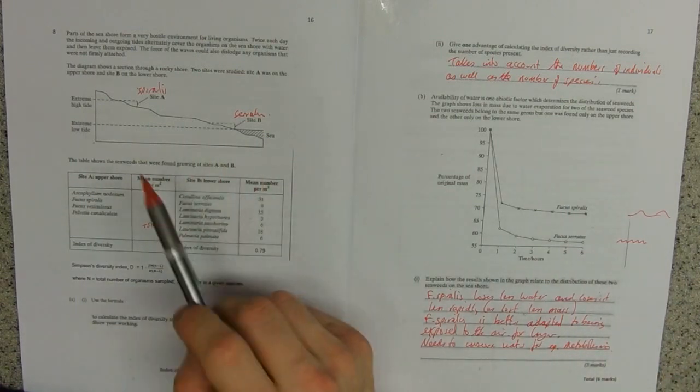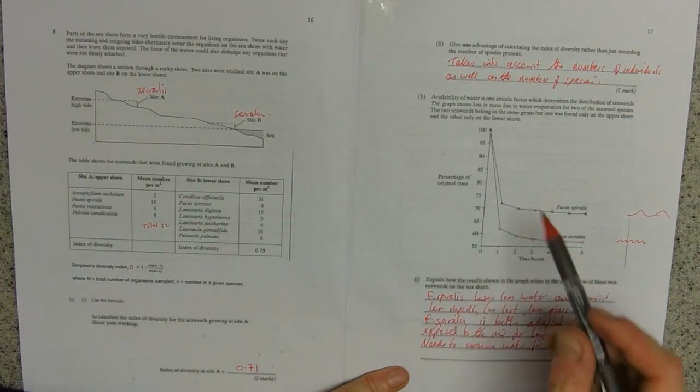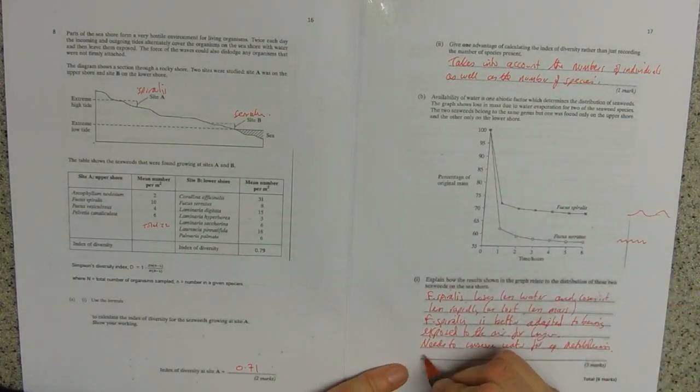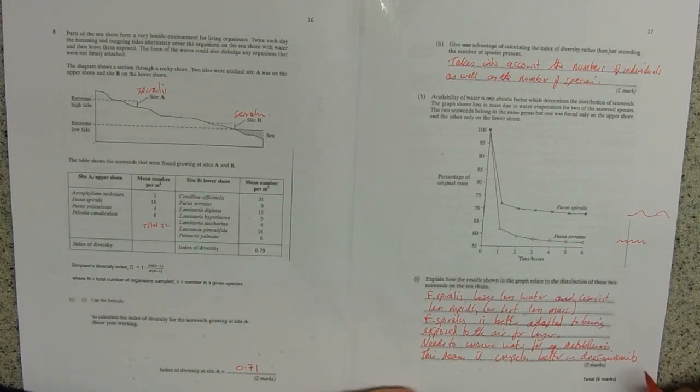Why can it be up there? Well, it can compete better up at the top if it can retain its water. So this means it competes better in drier environments because it's better adapted. There are a couple of other things you could say there, but that's probably enough there. And you could say the reverse argument of this.